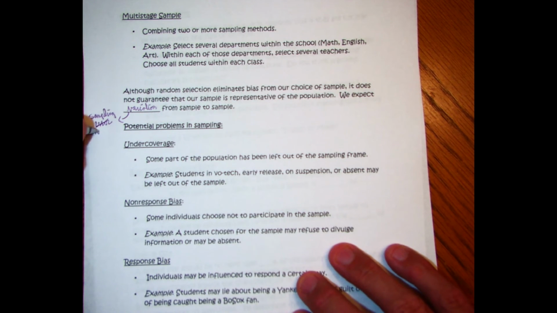There are two terms that you need to be aware of. This variation, in statistics, we call sampling error. And we think, oh, error, that's a really bad thing. Well, it's really not. It doesn't really mean error at all. It means sampling variation, the natural variation that takes place from sample to sample. So sampling error is unavoidable.